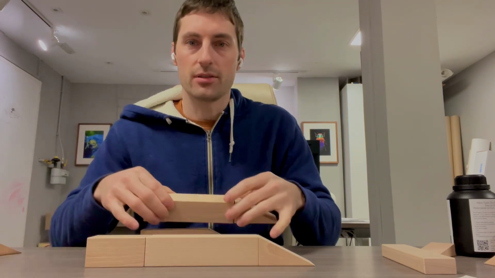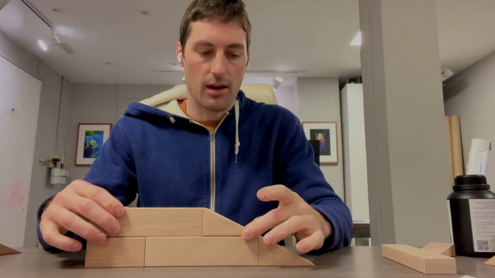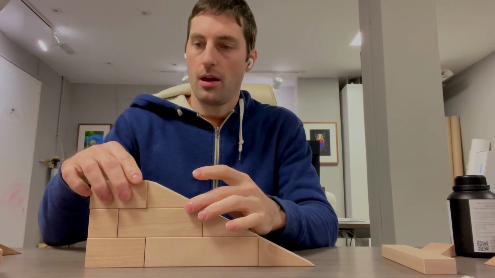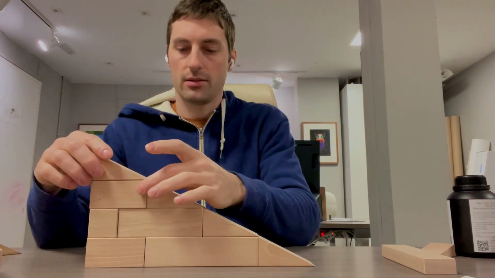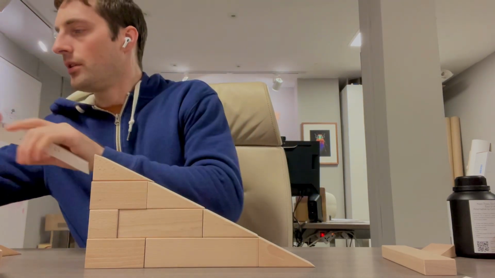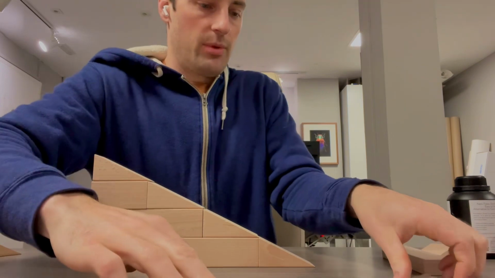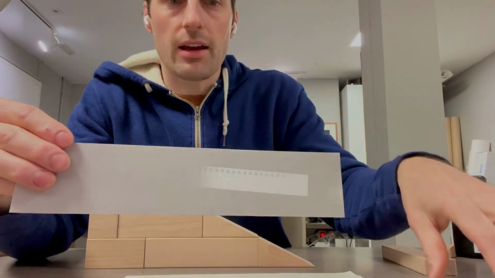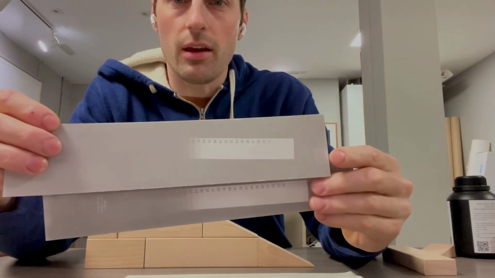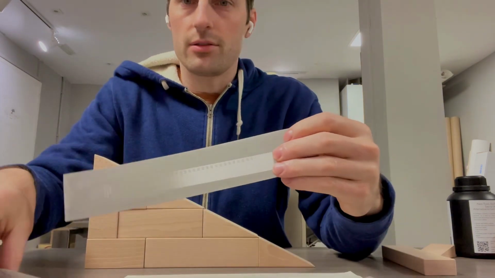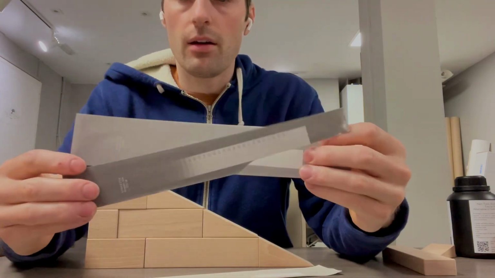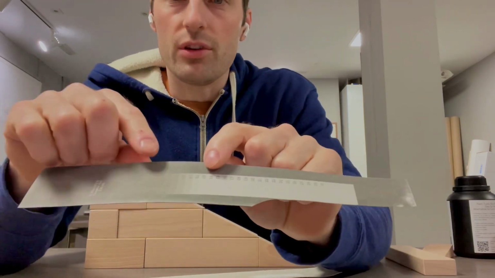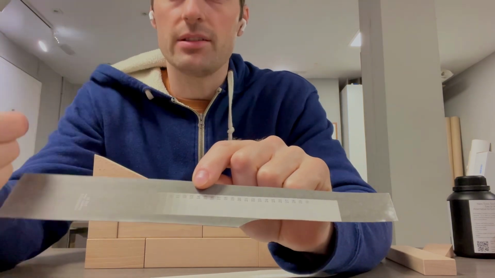So for the first one, let's say it was 100 units. The second one will be 50 units. The next one will be 25 units. And then finally, we'll do about 12 units. So you can see here, this might be the first layer, going to the second layer, going to the third layer, going to the fourth layer here. Each time I'm reducing the exposure time and increasing the amount of pigment.